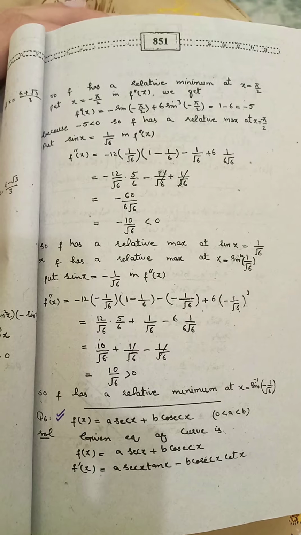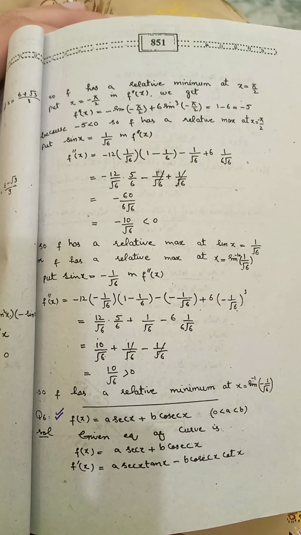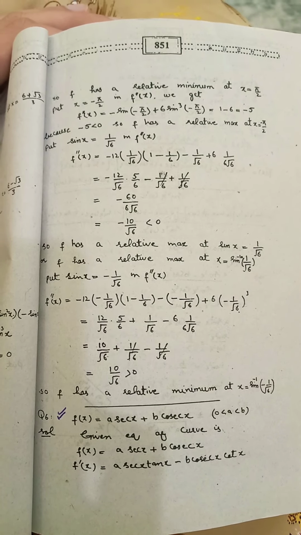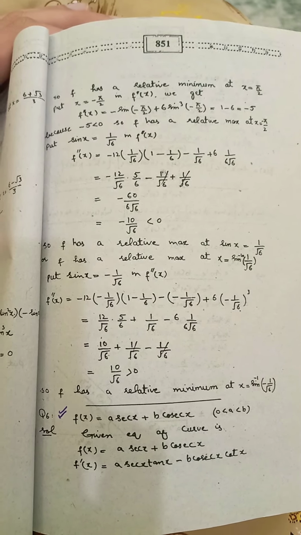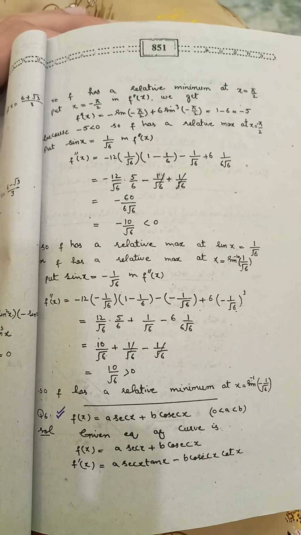So here we find the first derivative of the function, that is f prime x. As we know, the derivative of secant x is secant x into tan x, and the derivative of cosecant x is minus cosecant x into cot x. So this will become f prime of x equal to a secant x tan x minus b cosecant x cot x.